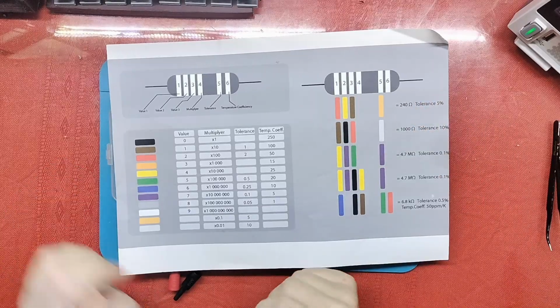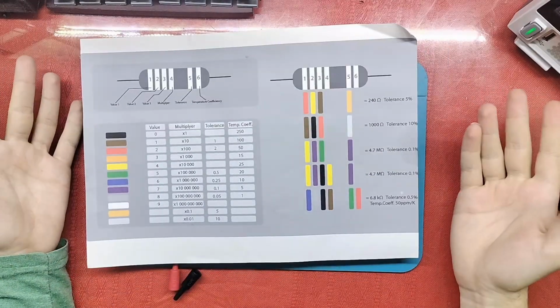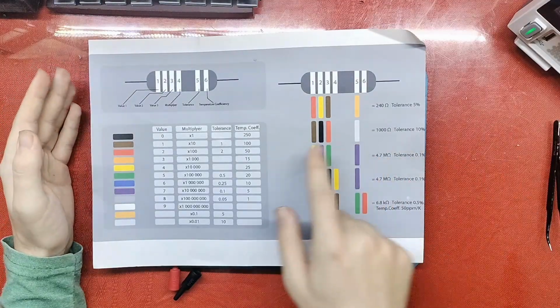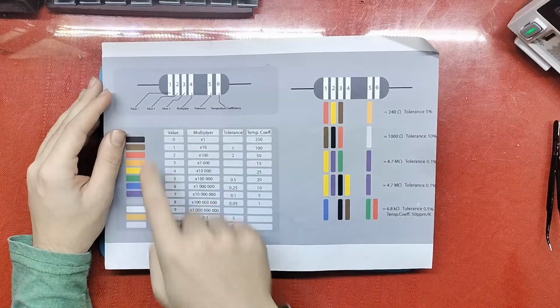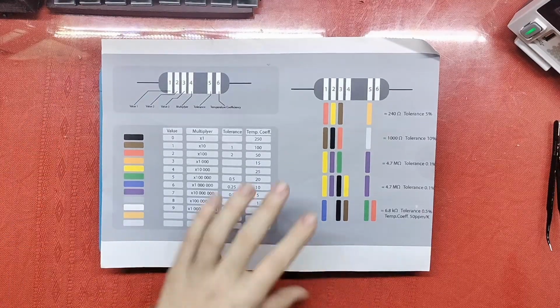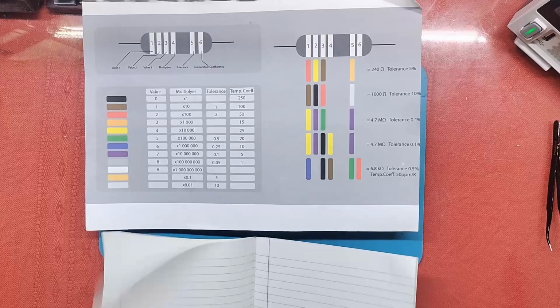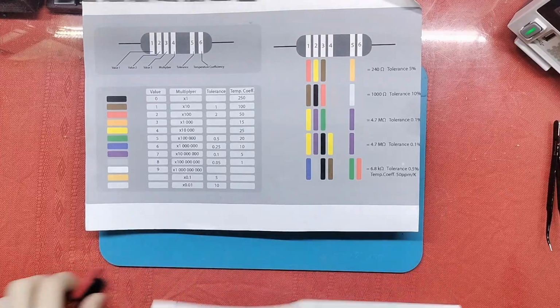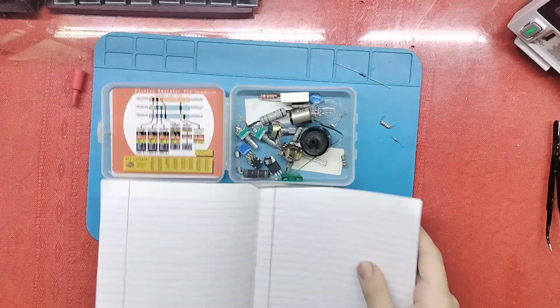Like here, let me explain how you actually find the value. The first two values, you basically put them next to each other. Let me get the notebook. So here, get out the way.